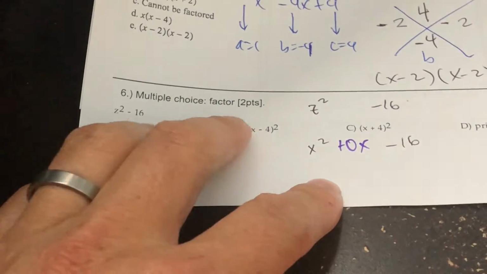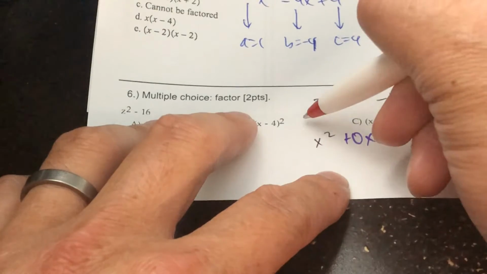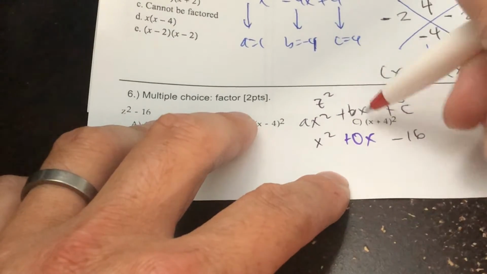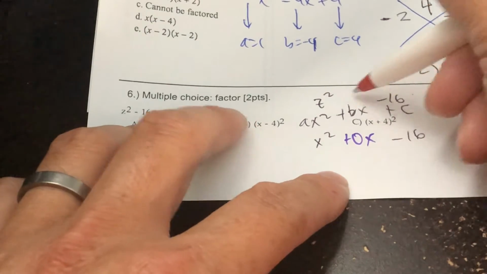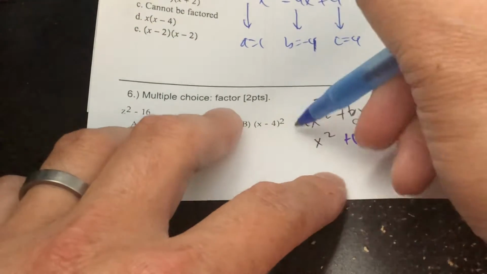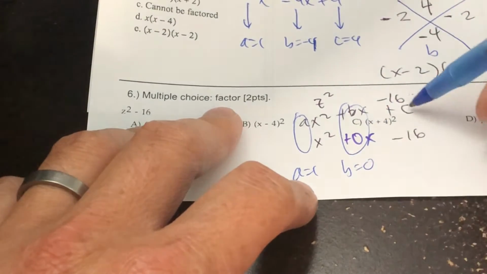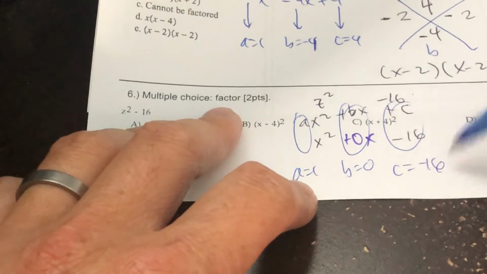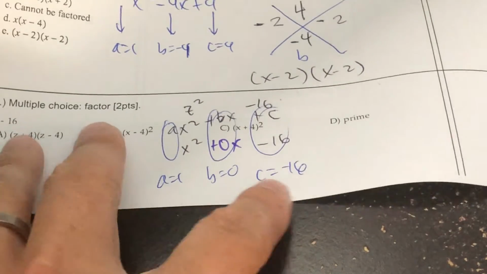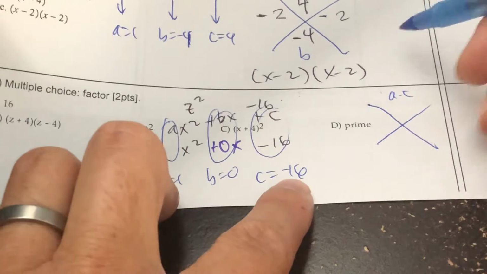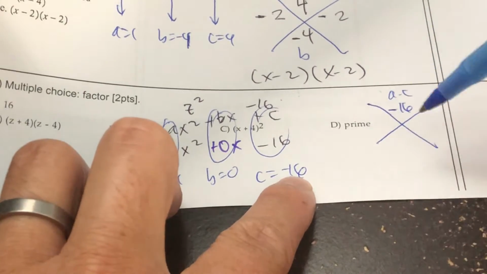Well, if you just put standard form right below it, or above it, you'll recognize that you're missing something that has to have an x there. Okay? So a value is 1, b value is 0, and my c value is negative 16. And then I'm just going to go here and do my x. A times c, that'll be negative 16. My b value is 0.